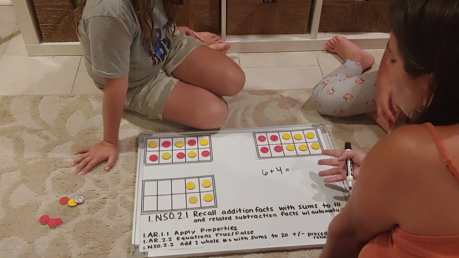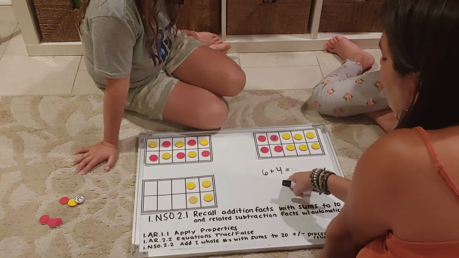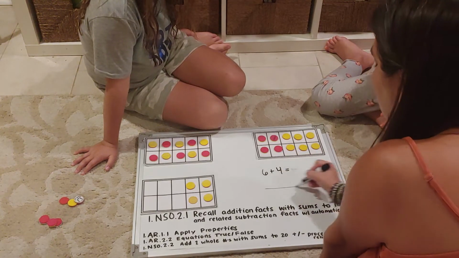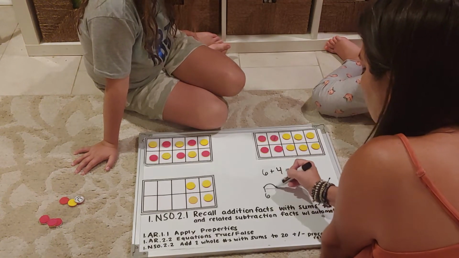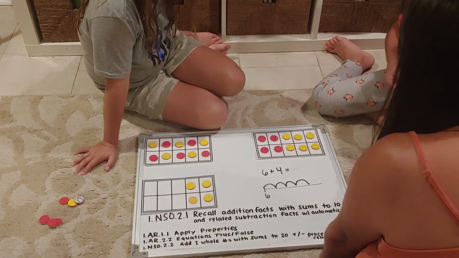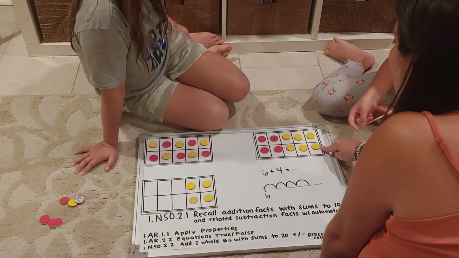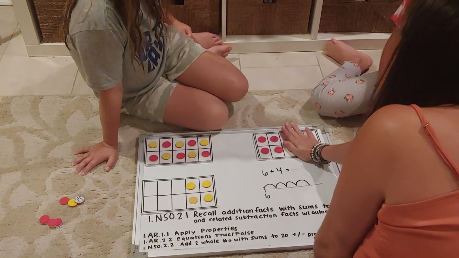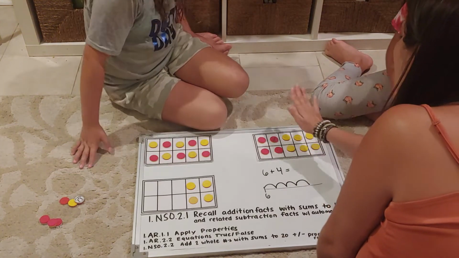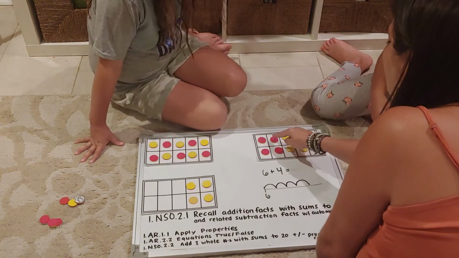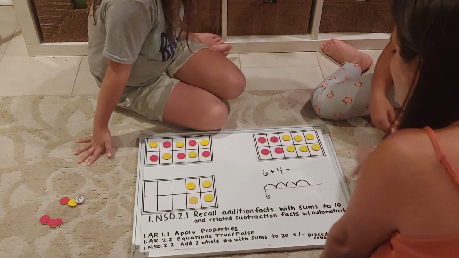And what we want to move students to is starting at one of the add-ins, so either starting at 6 and counting on 4 more. Let's do that together. Ready? Do we know we have 6 right here? Yes. So we're going to start at 6. We don't need to count those. We already know it's there. Say that with me. 6, 7, 8, 9, 10.